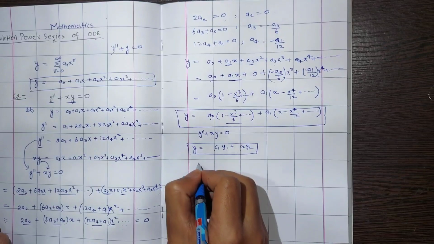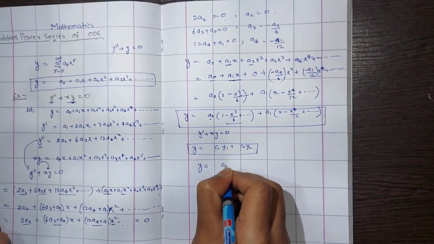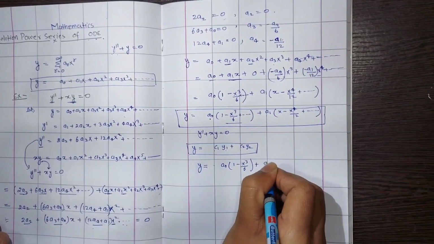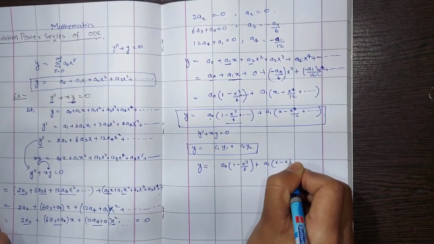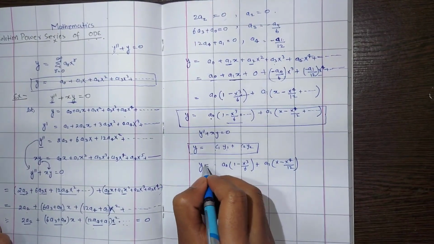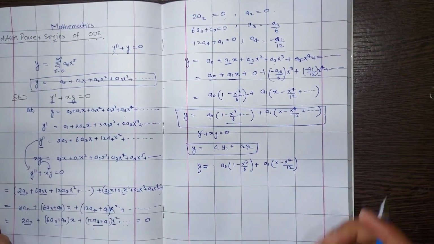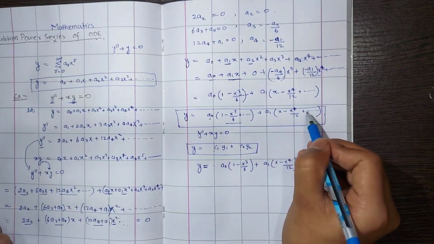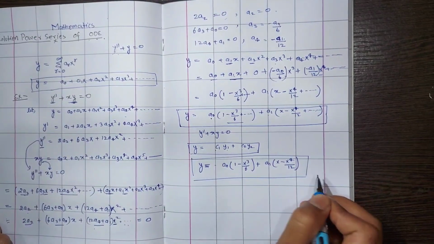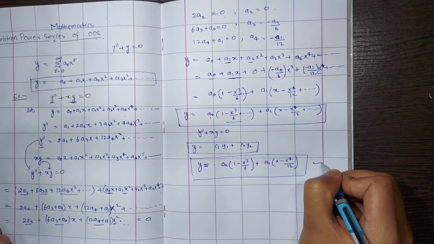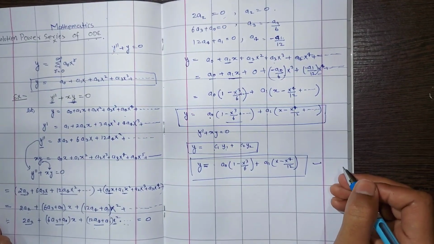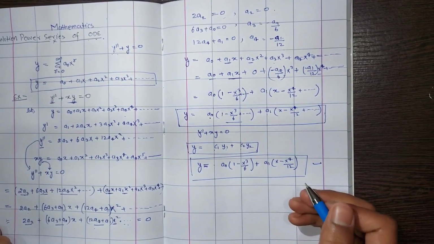So I'm just writing the final answer, that is a naught into 1 minus x cube divided by 6 plus a1 into x minus x to the power 4 divided by 12. Actually this is not the exact answer because there may be some more values also here. So we have to solve it by using the power series method. This is the process how you can solve the questions by using the power series method. So this was all about this question.